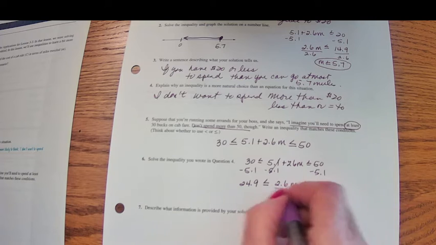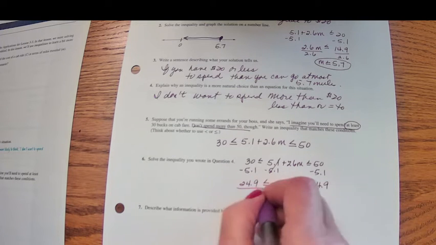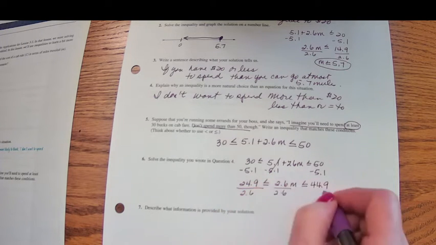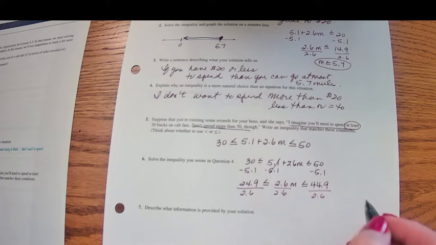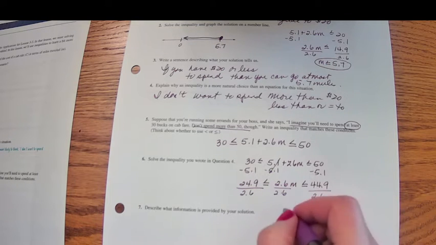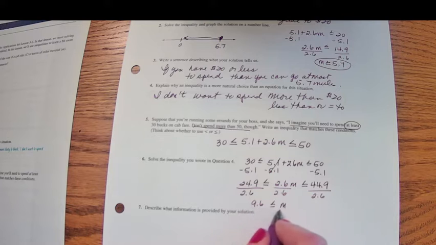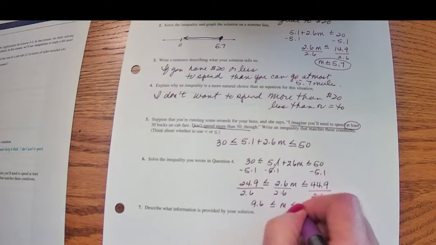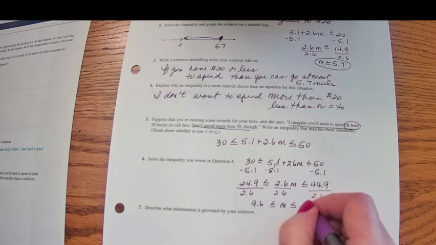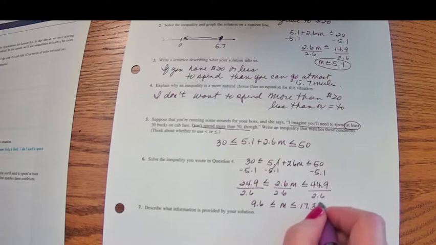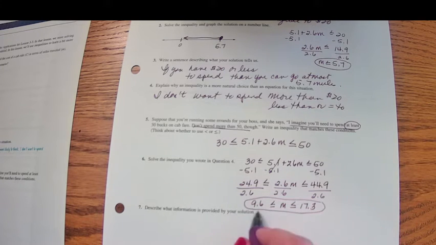And now we're going to divide the middle by 2.6, so we get m by itself. But whatever we do to the middle, we have to do to the left and the right. And we're going to wind up with the miles. You can go 9.6 or more miles. You can go up to, but not more than, 17.3 miles. So you can travel between, all your errands can take you, 9.6 miles up to 17.3 miles.